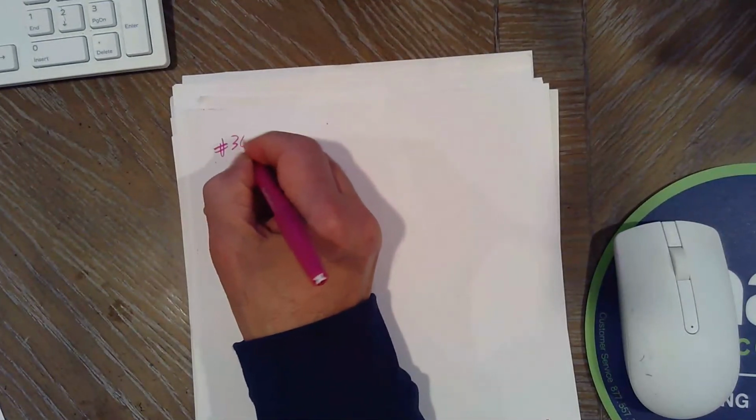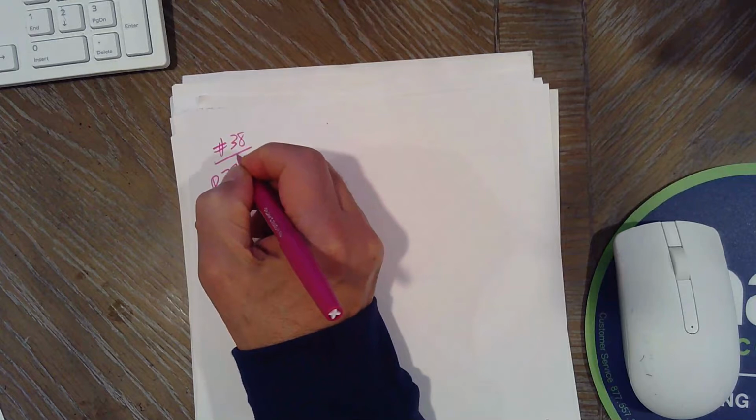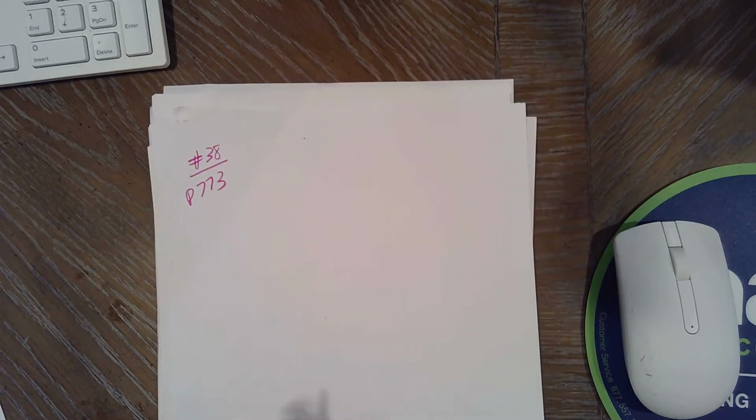So here's an example. Number 38, page 73 in your text. Let's see what 38 is about. Page 73, number 38. Okay, it says show that the series is convergent. So let's answer that question.